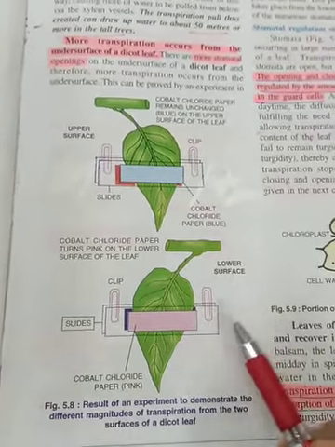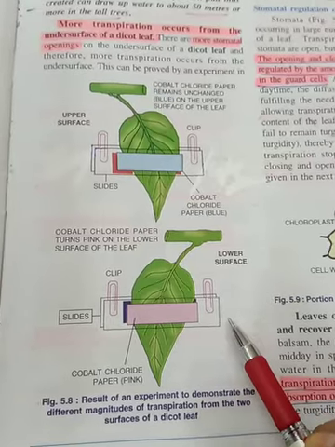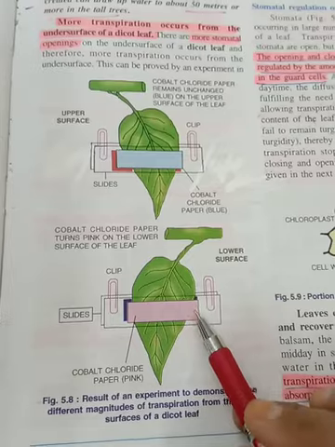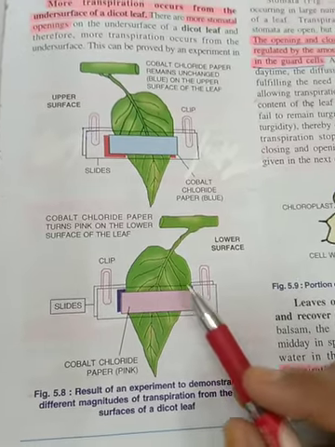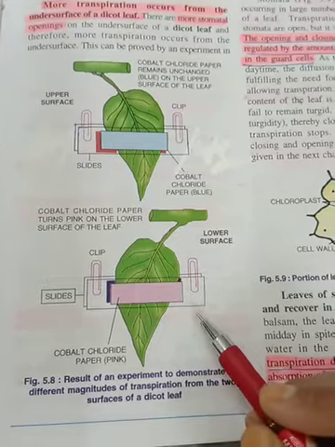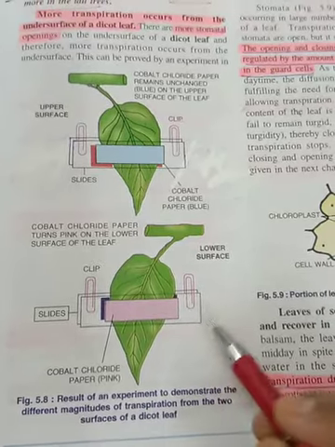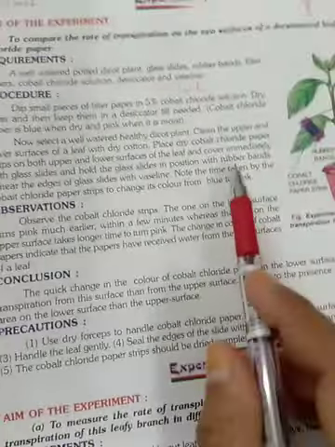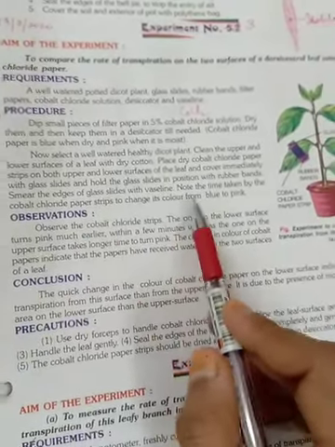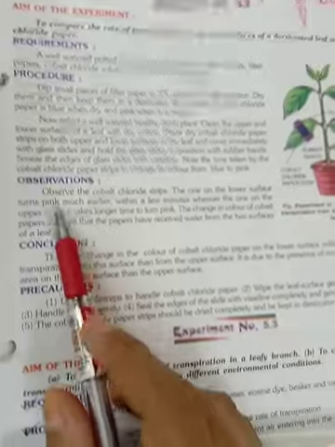But the lower surface, or what you call the dorsal surface here, will change into a bright pink color in a very short time, proving that there are more stomata and therefore a higher rate of transpiration. So this time period we will note: the time taken by the cobalt chloride paper strips to change color from blue to pink. Observations.